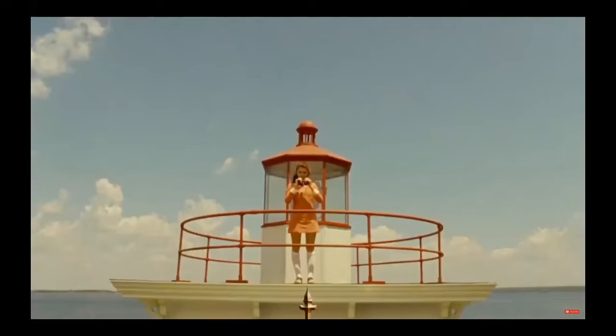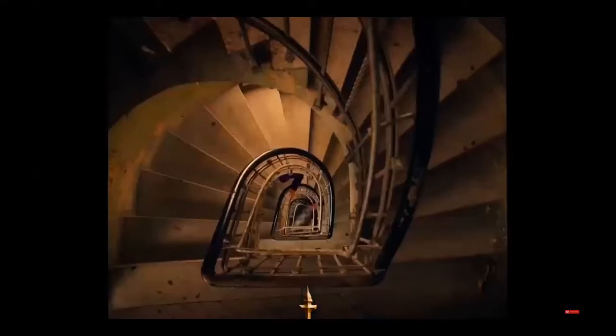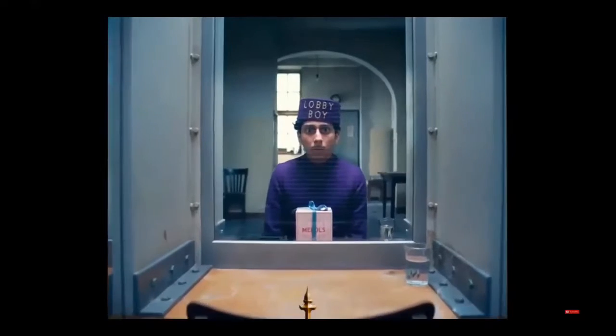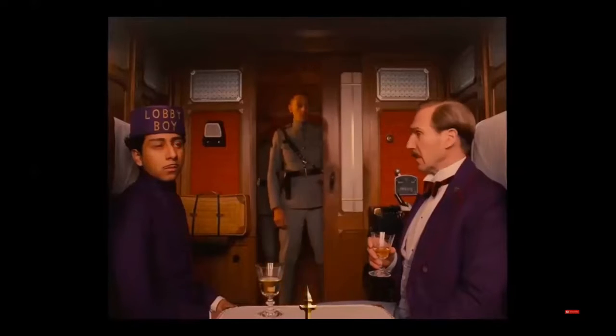For an absolute masterclass in symmetry, watch anything by director Wes Anderson. His films are full of beautiful symmetry and really make him stand out as a uniquely stylized filmmaker.